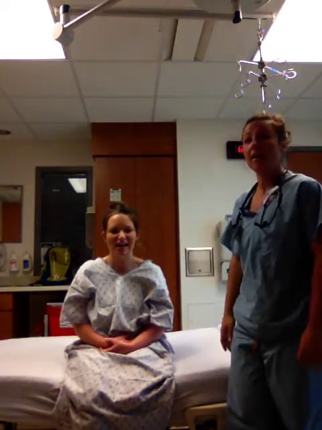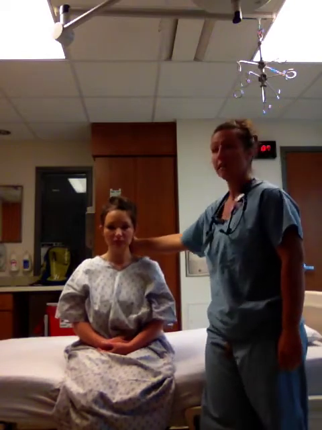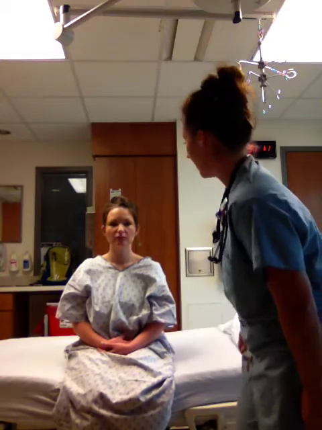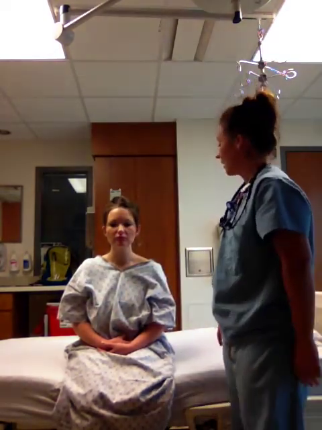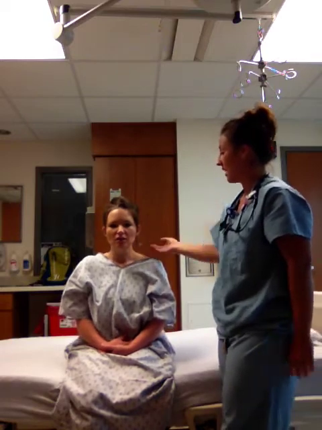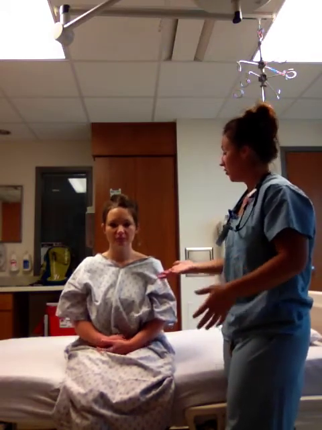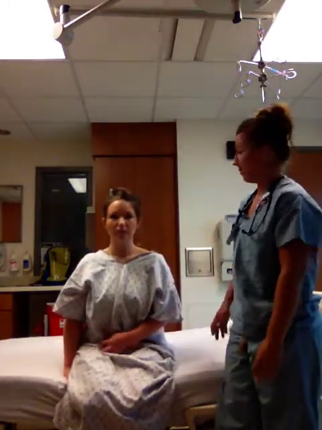Okay, next I'm going to inspect her neck. What I'm checking here for is, first, is it symmetrical? And it does appear to be symmetrical. It's midline. She does have a normal size neck. It's not short. It's not really long. It just appears normal. And then I'm going to palpate her neck.